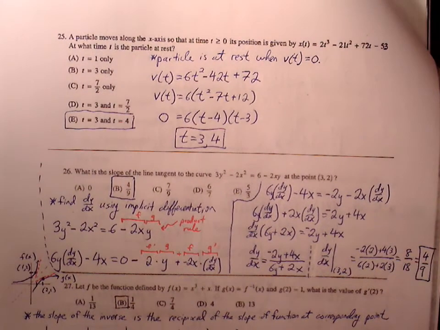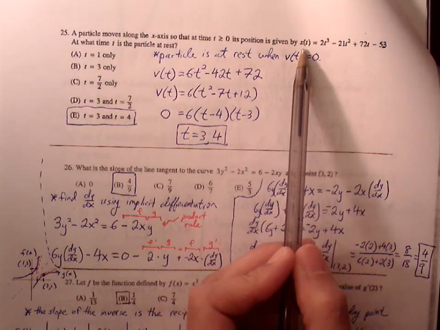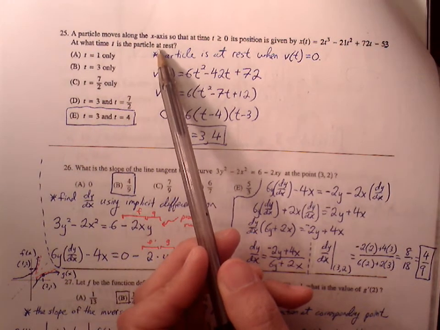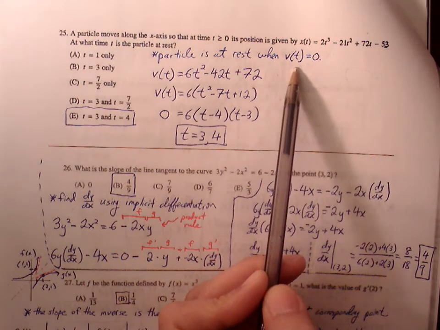Okay, 25. A particle moves along the x-axis. Position is given by x of t. At what time is the particle at rest? So this is the position function given. The particle is at rest whenever the velocity is equal to 0. Right, velocity is equal to 0, that's when this particle is motionless.